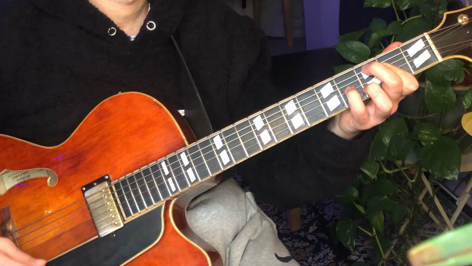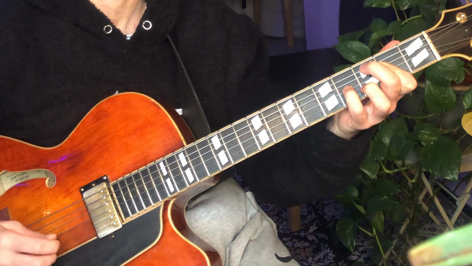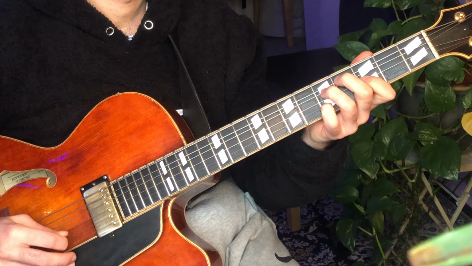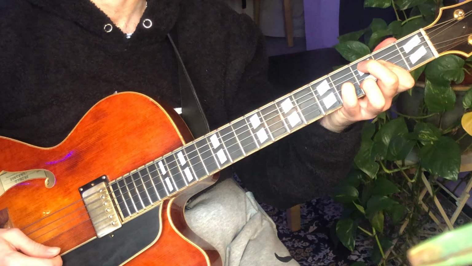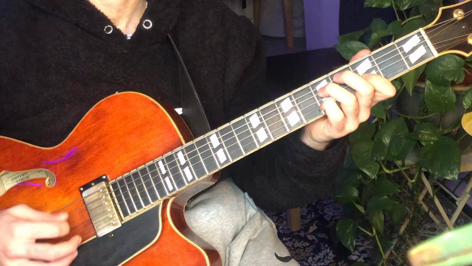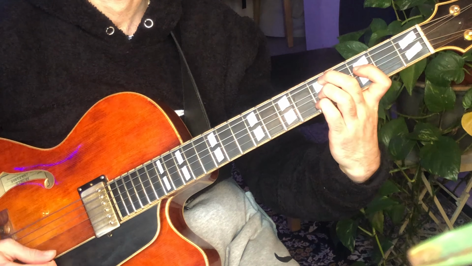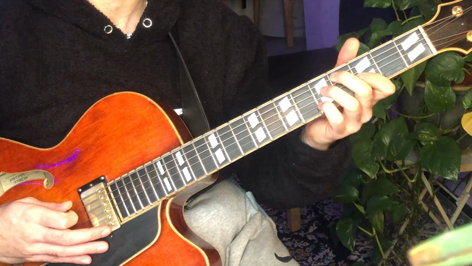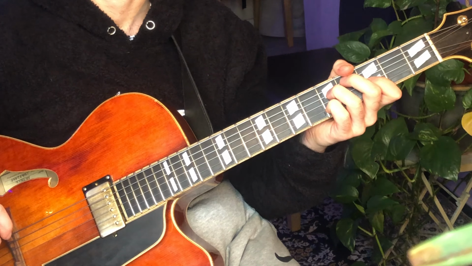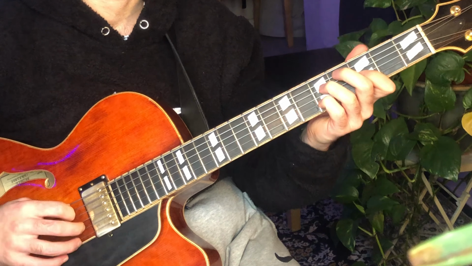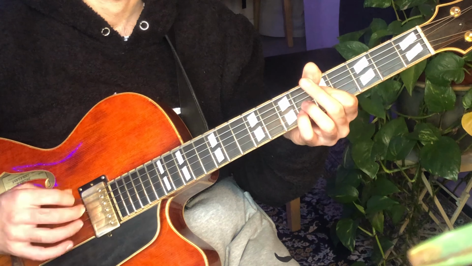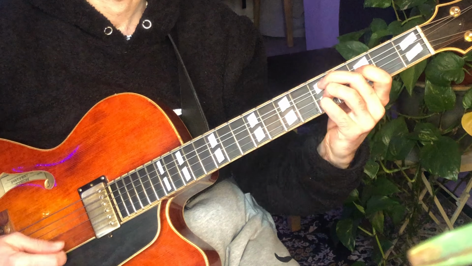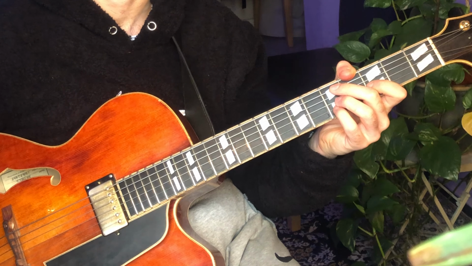Let's say we have a C major 7 like this, and then you go up like, so you go C major 7, C sharp diminished to D minor. That one is not the one that I had problems with because that diminished is literally just playing an A7. So that's what that would equal.